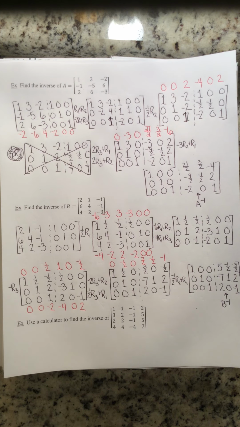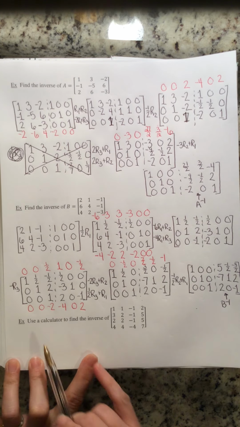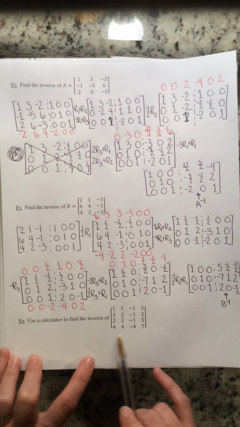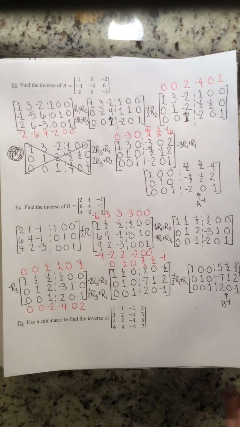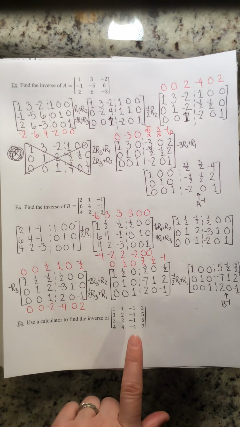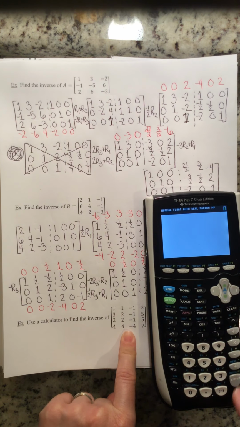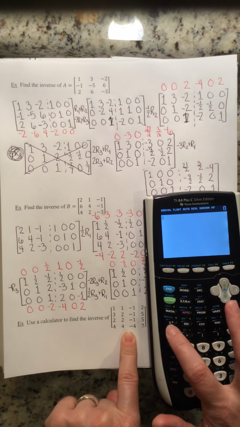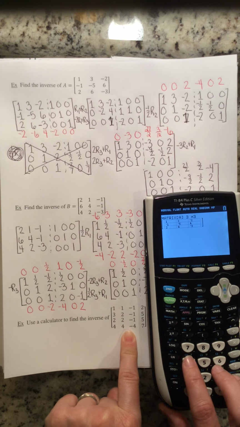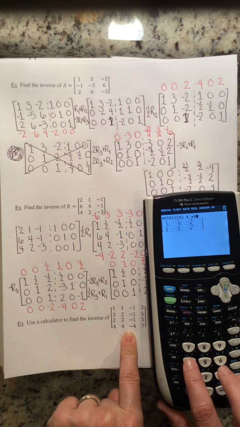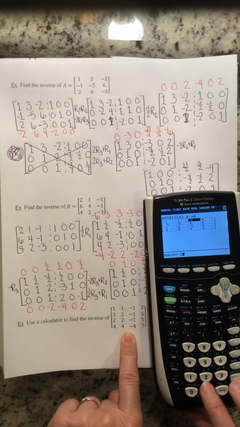This next problem doesn't want us to do anything by hand. It just says to use a calculator now to find the inverse of this matrix. And I would never ask you to do a 4 by 4 matrix by hand. That would always just be done on your calculator. So if we're trying to find the inverse of this matrix on our calculator, we're going to hit the matrix key again. We're going to edit matrix A. This time though, we have a 4 by 4 matrix. And I'll just go ahead and input that 4 by 4 matrix.